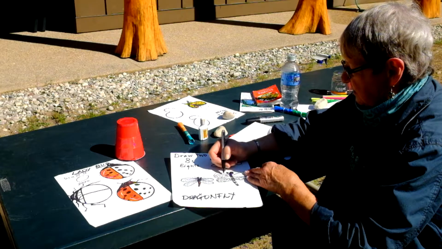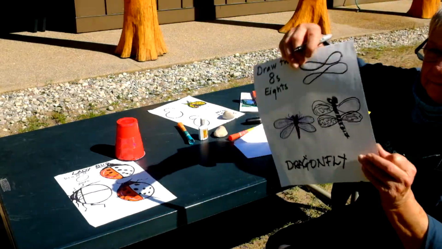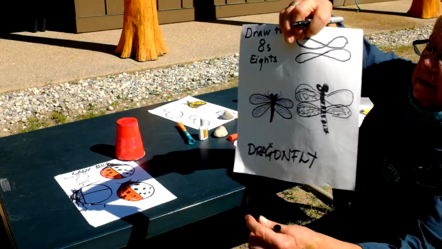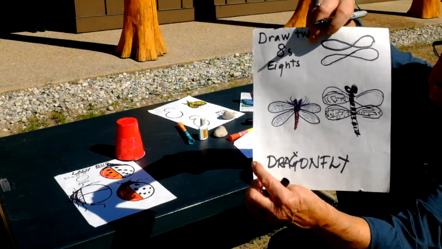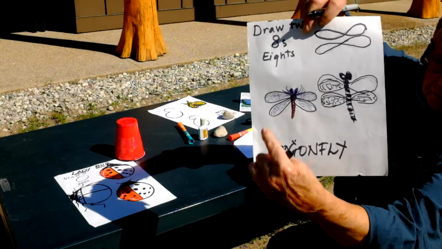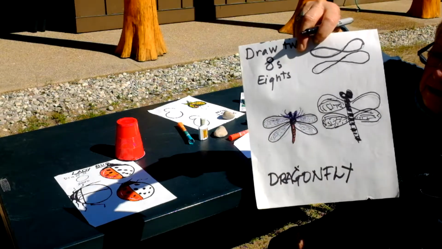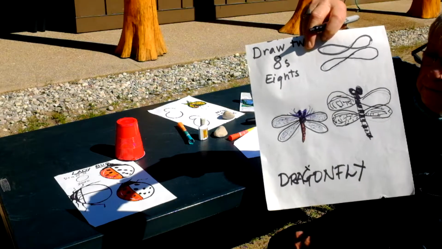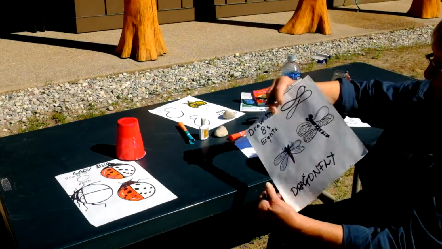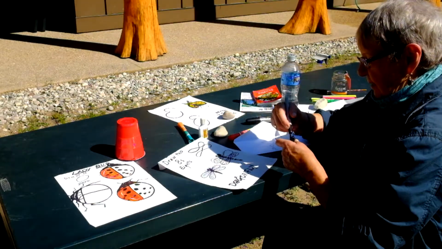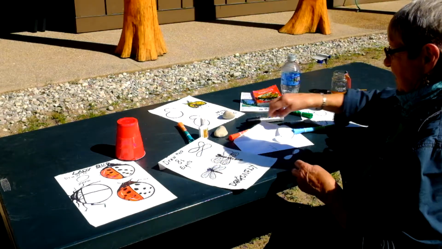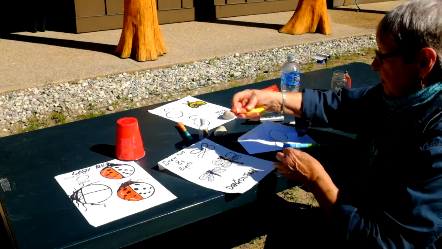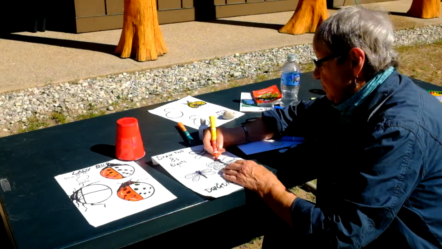I'm just going to do that side. And on this one over here, I did use, it has to be a ballpoint pen is what I use. Don't use anything washable on this one. And then, depending on what color is on the body, I'm going to make it orange so it shows up.